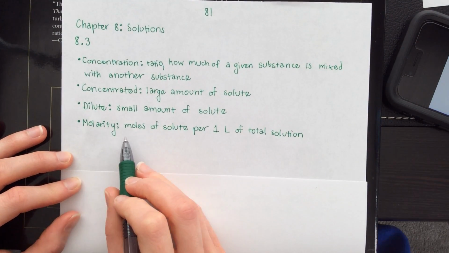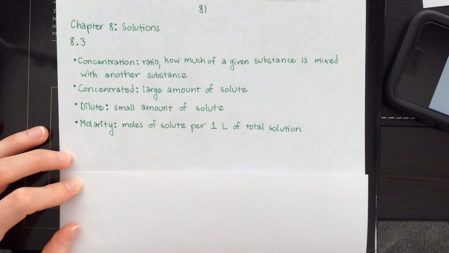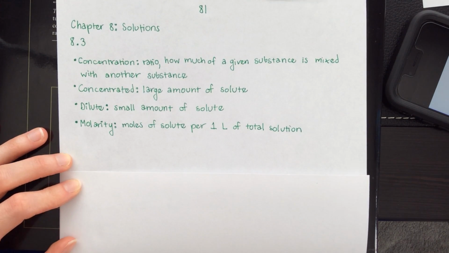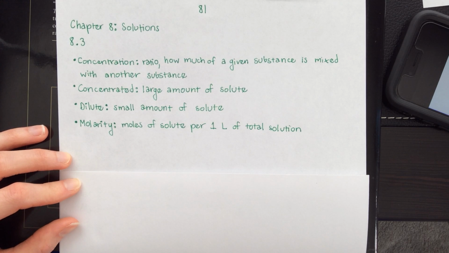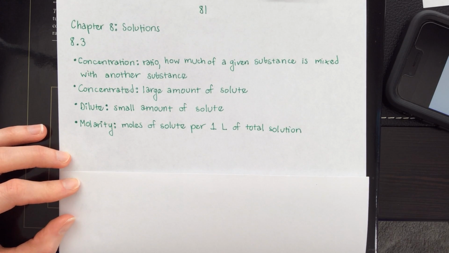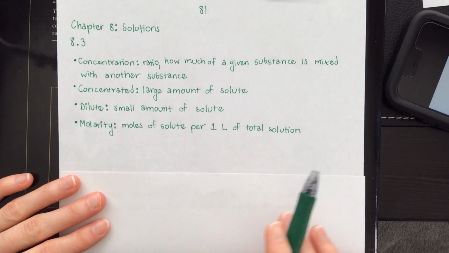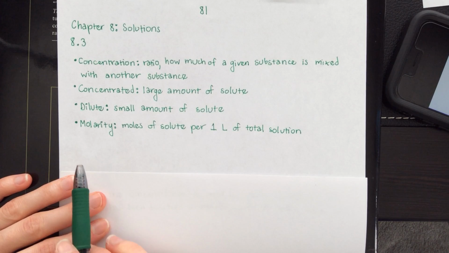So I don't know if you guys remember talking about moles. We've talked about moles before. A mole is a counting number. So if I have a mole of sodium atoms, I have 6.02 times 10 to the 23rd sodium atoms. I could have a mole of donuts. That would be 6.02 times 10 to the 23rd donuts. Now you don't have to use that number for these problems, but just so you remember what a mole is.